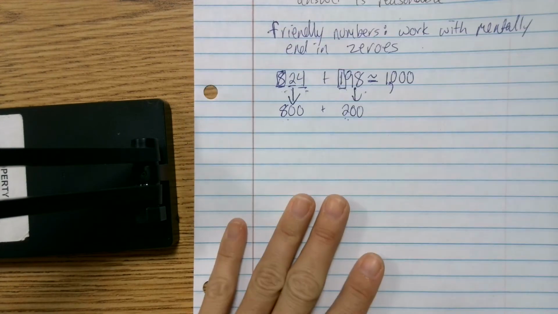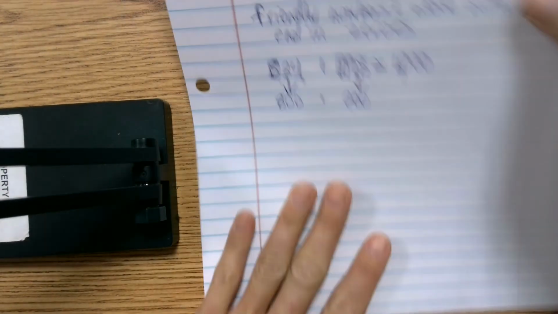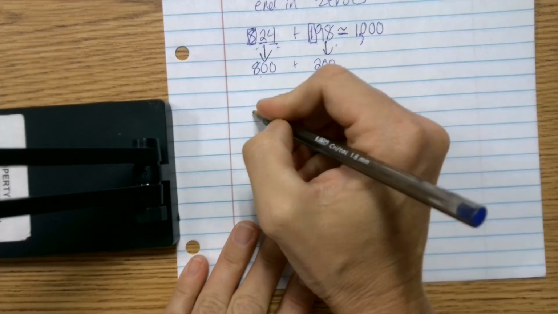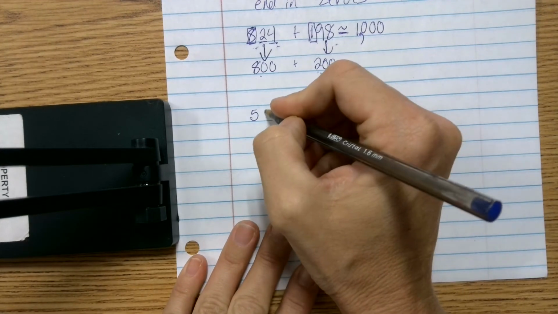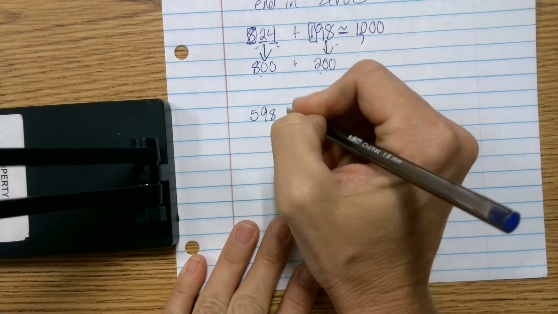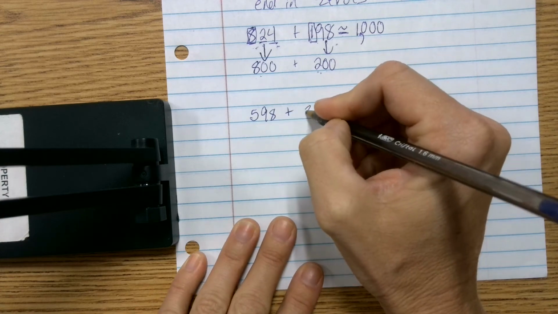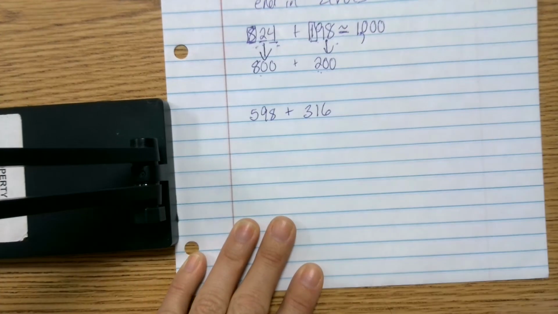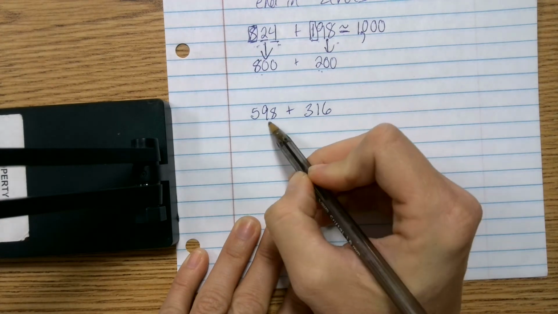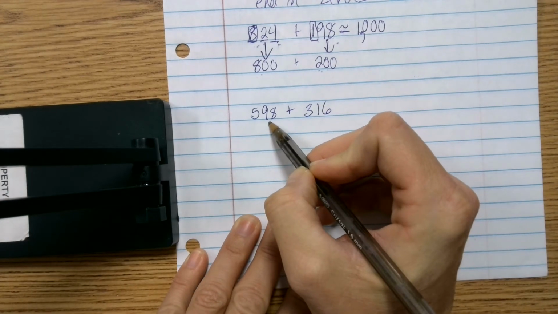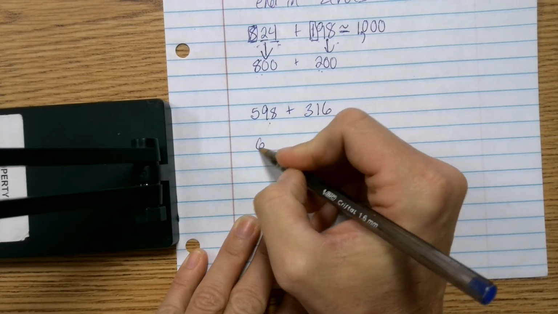Okay, let's do this again. Just getting used to this kind of concept here. So let's do 598 plus 316. 598 is close to 600.